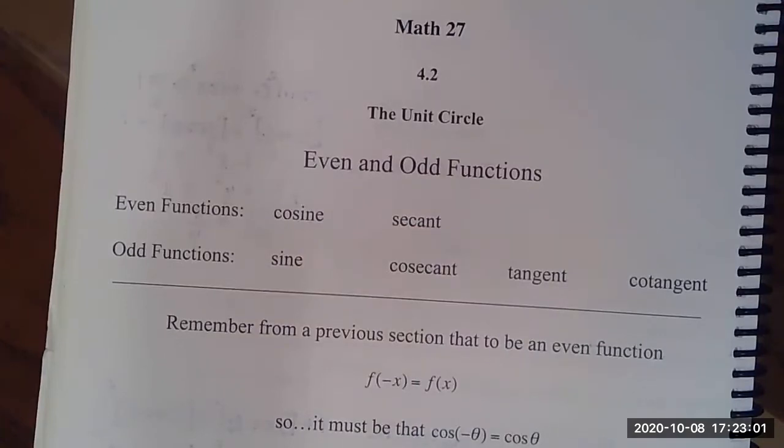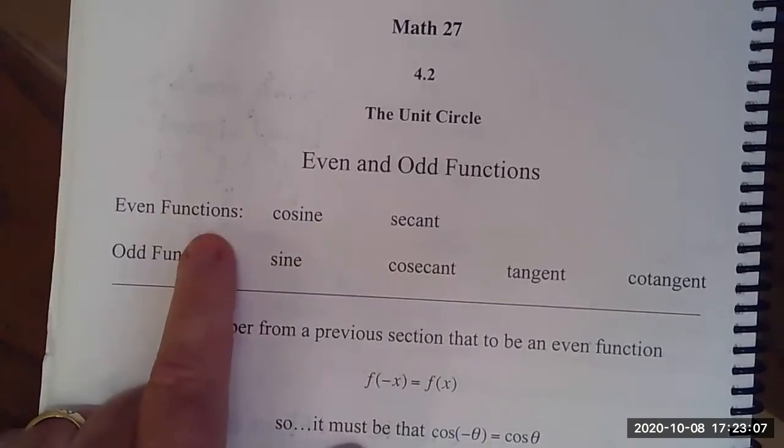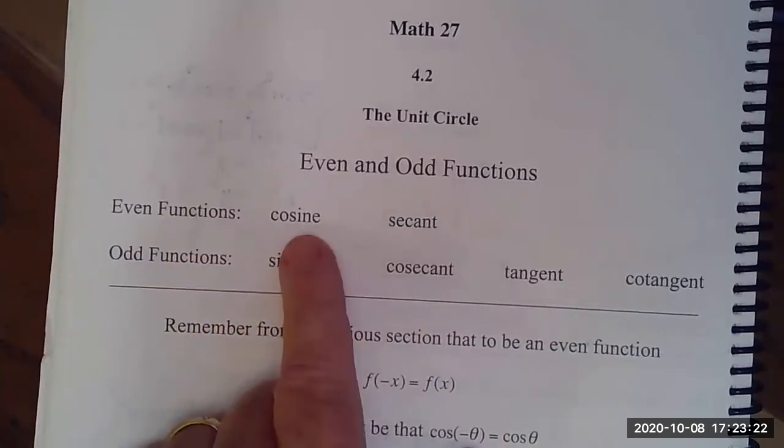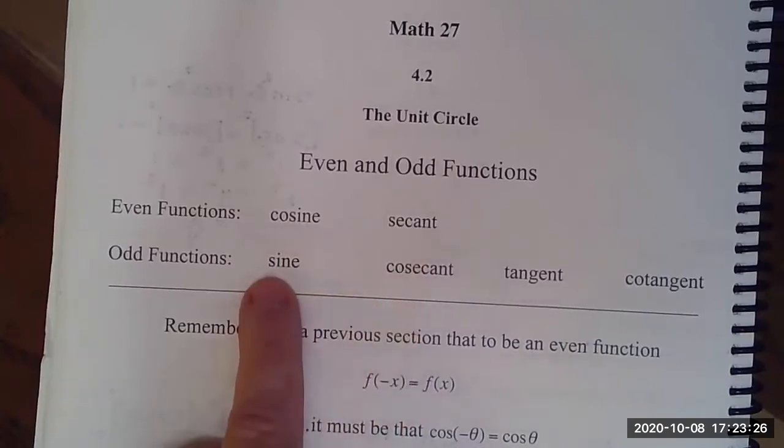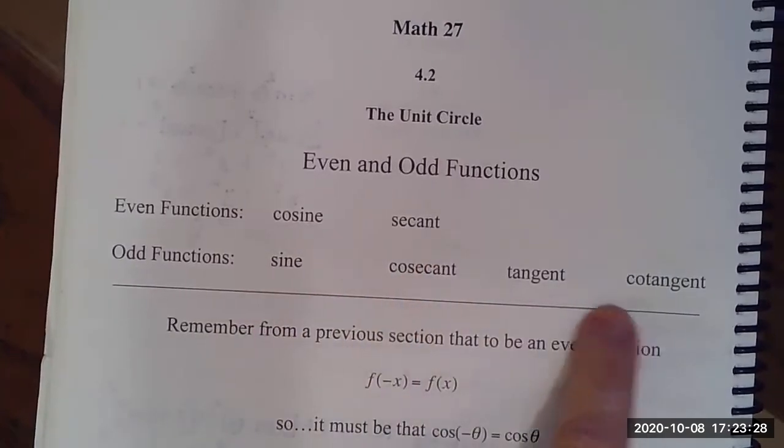Later on, when we take a look at the graphs of these functions, you'll see what I mean. The symmetry with even functions is with respect to the y-axis. They have what's called y-axis symmetry, like a parabola could have the y-axis right in the middle with the vertex on the y-axis. So cosine and secant are considered even functions. Odd functions are the other four that you see right here.